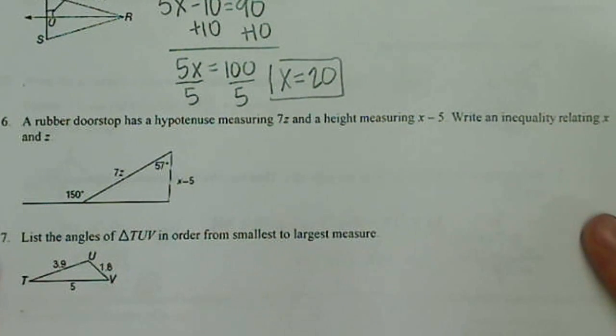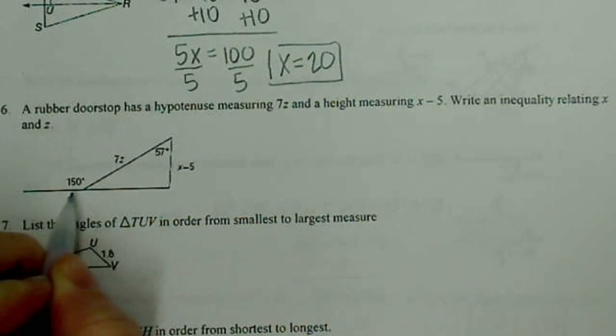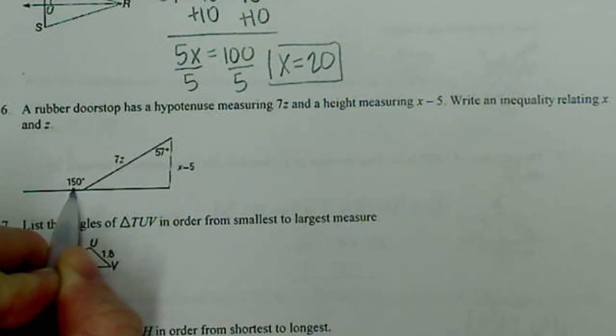Okay, number 6. In order to write an inequality here, I need to know the angle measures of the angle opposite. I could say that yes, 7z appears to be longer, but I don't know that for sure. There's no facts backing that up. So I need to sort of give some proof as to why I think 7z is longer. So I have here an exterior angle.